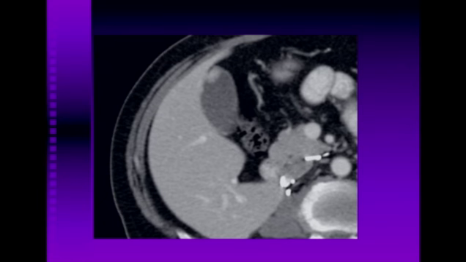Now, I've withheld a little information from you because this patient had a known melanoma, and this turned out to be a metastasis from melanoma.